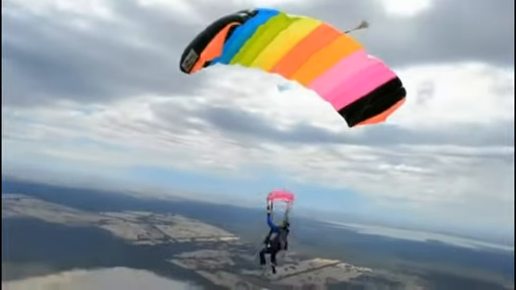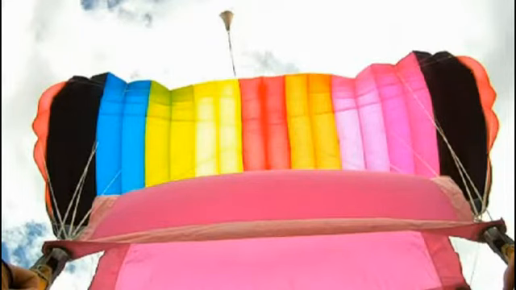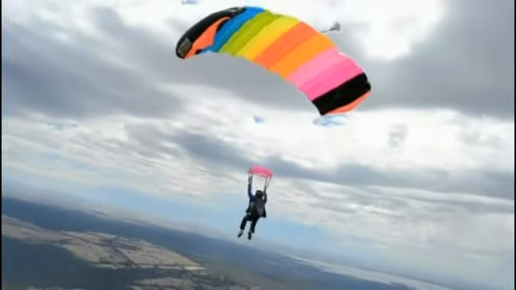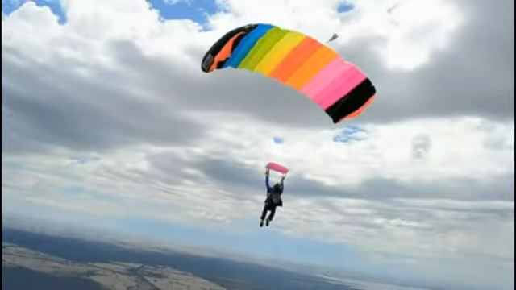Size. Check that the canopy is large, undistorted, no rips, tears or broken lines. Shape. That the canopy is rectangular, unrestricted and the end cells are fully open. Straight. By picking a point on the ground, we check that the canopy is flying straight and not turning in any way.